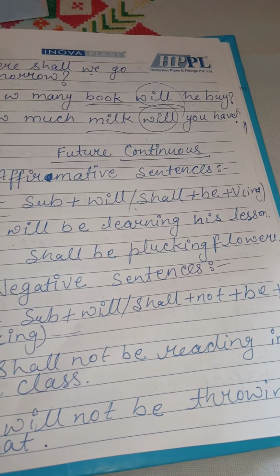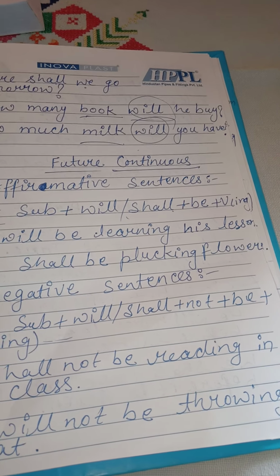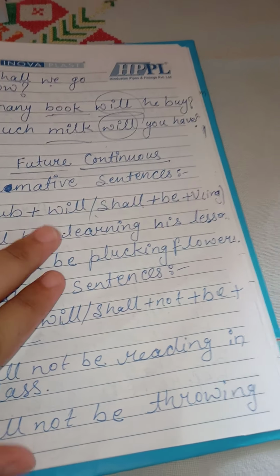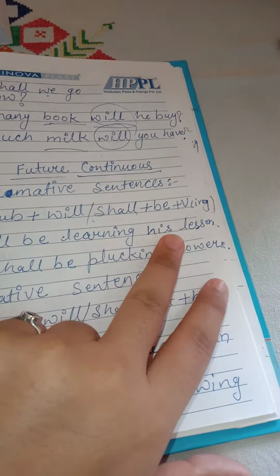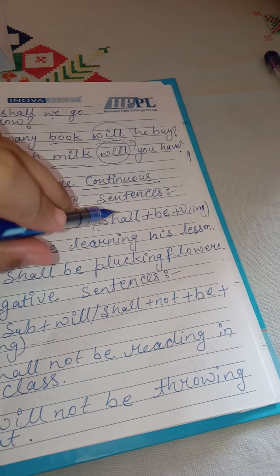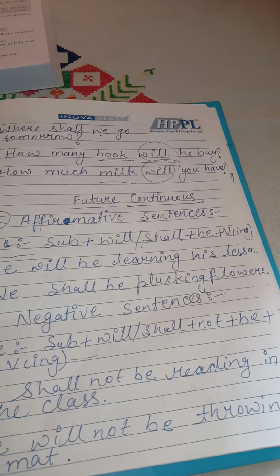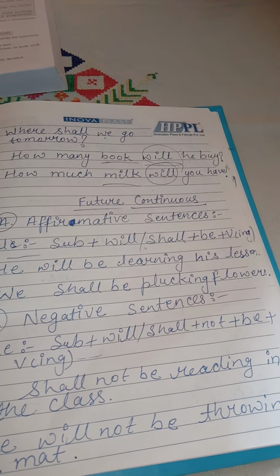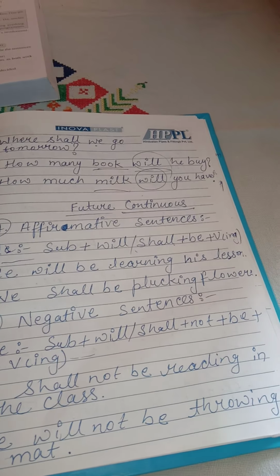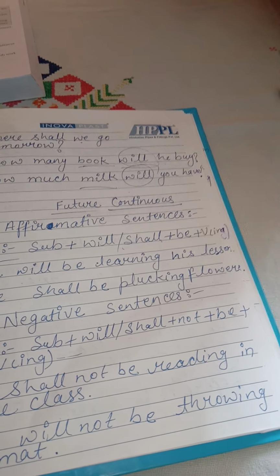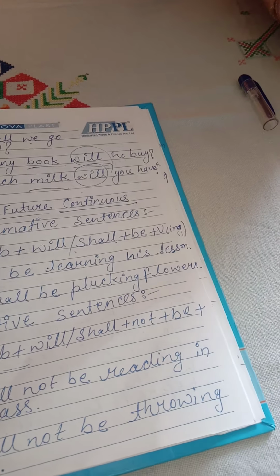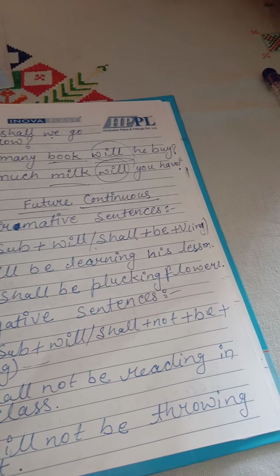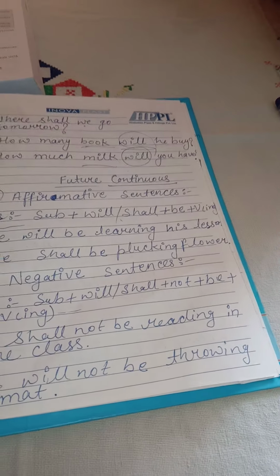Okay, so subject plus will/shall plus be and then verb की ing form and then the remaining portion. So he will be learning his lesson. So he and other second और third person के साथ will आता है, I we के साथ shall आता है and then subject, helping verb, be plus verb की ing form. This is the rule for future continuous affirmative sentences.